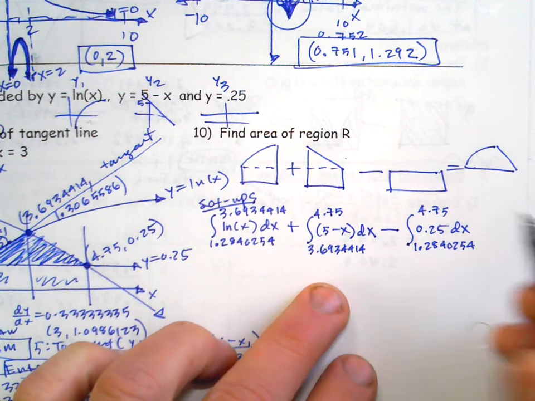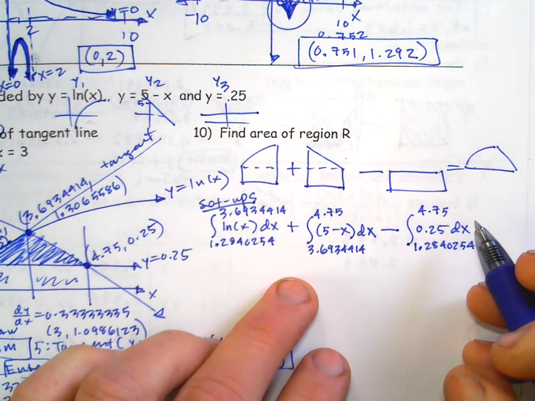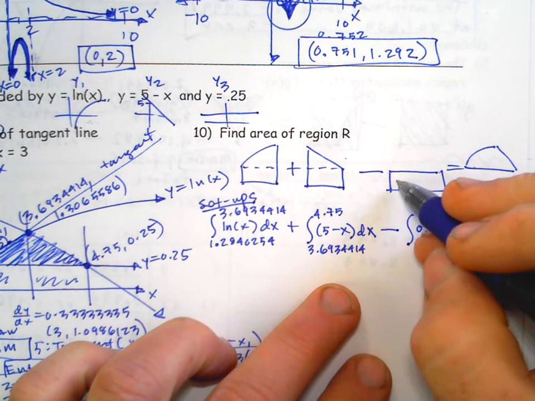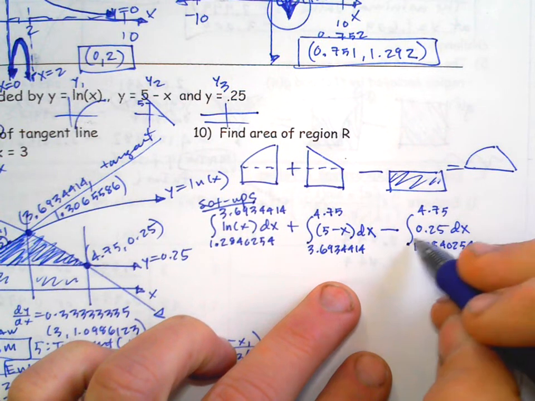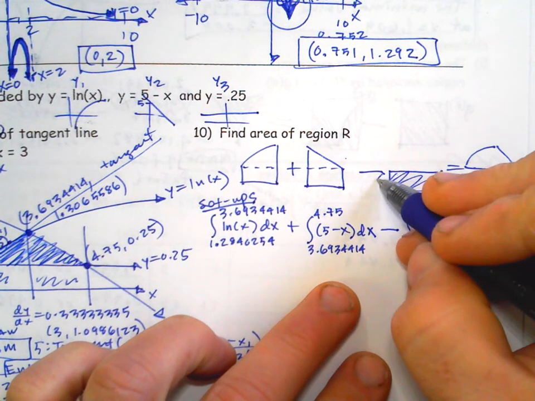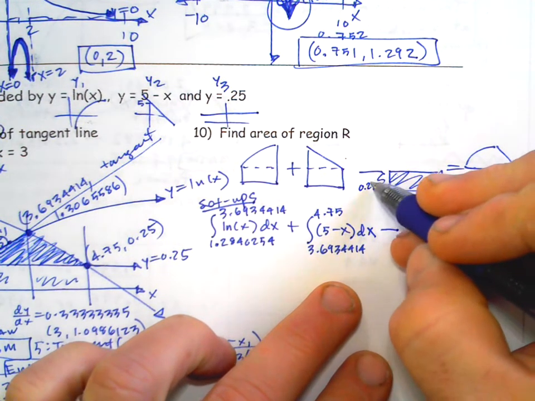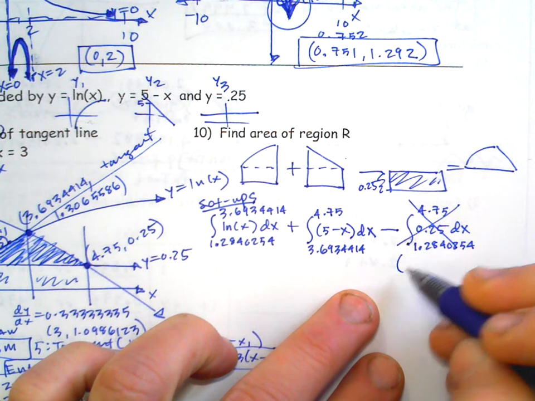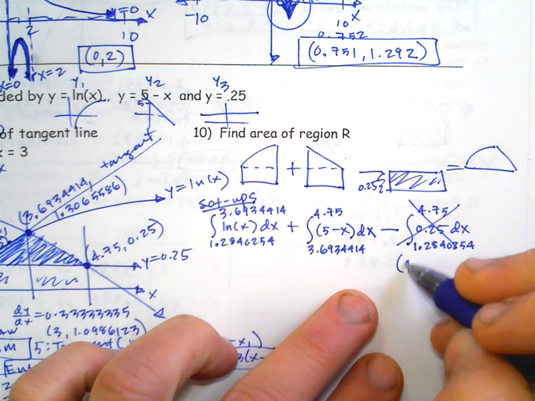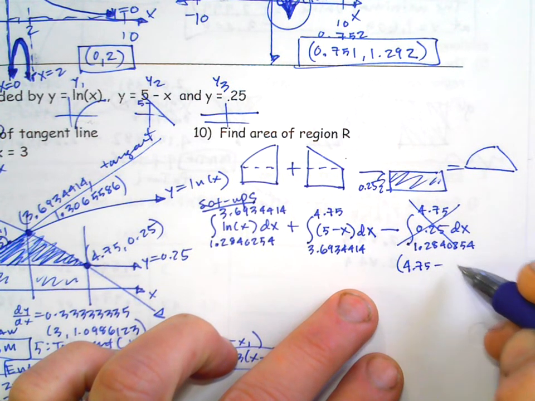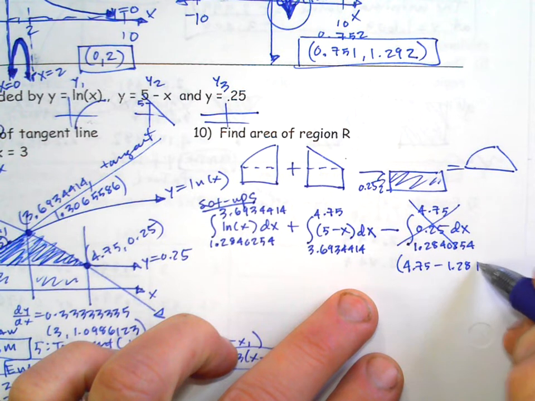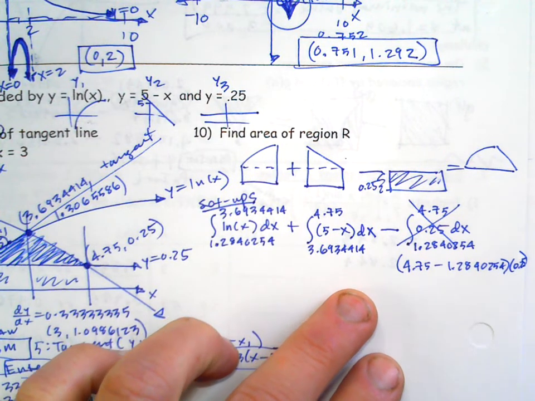Now, there are some things that you could do to kind of shortcut this. You could be like, hey, this is just a rectangle. Instead of doing this, the height is 0.25, right? I'm just going to do base times height. The base is the distance between 4.75 and 1.2840254 times the height is 0.25. So you could do that. I mean, that's essentially what your calculator is going to do.